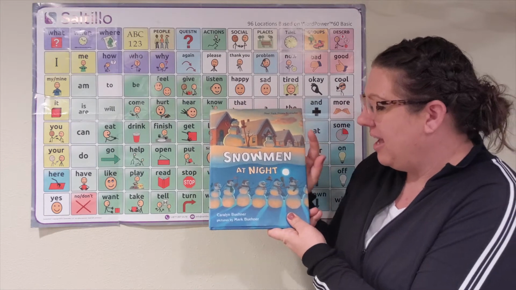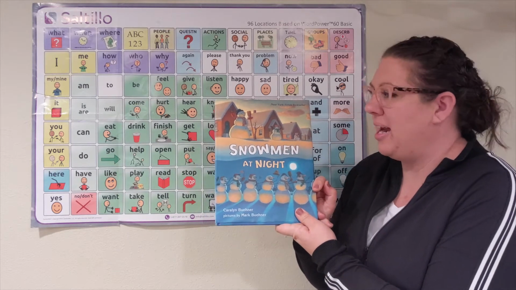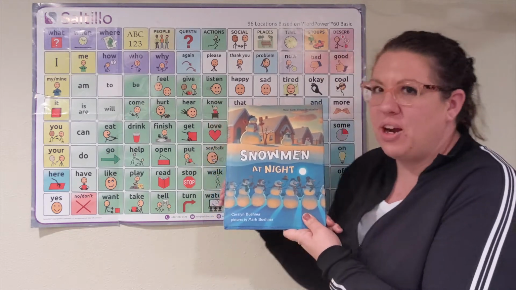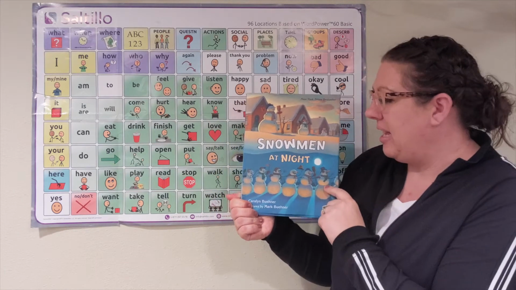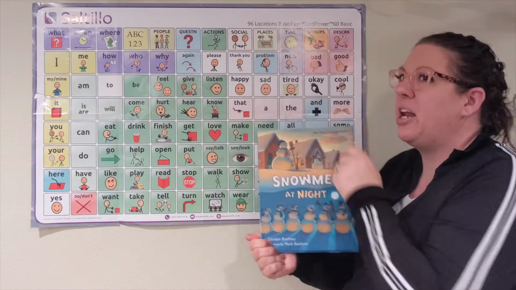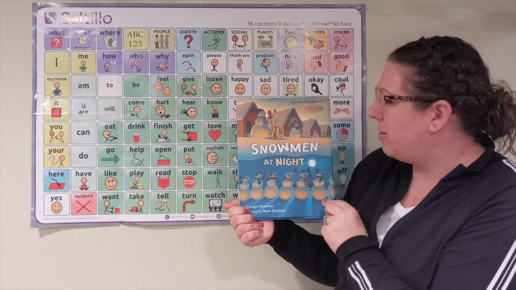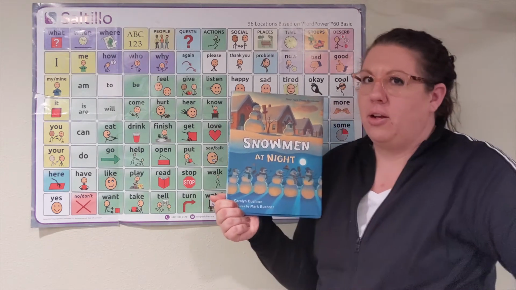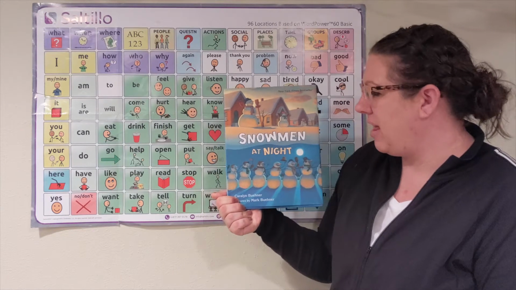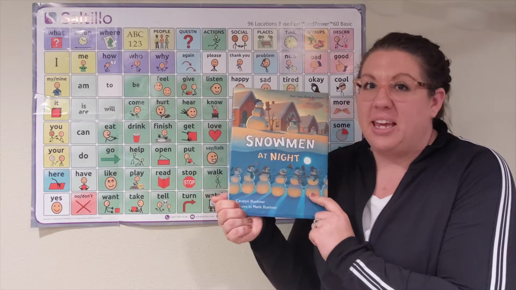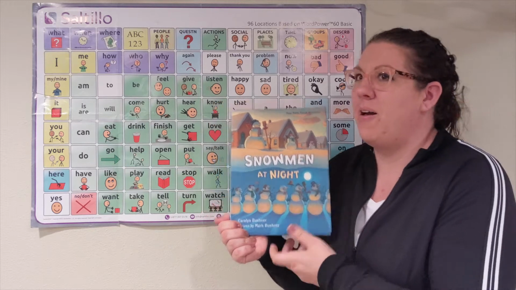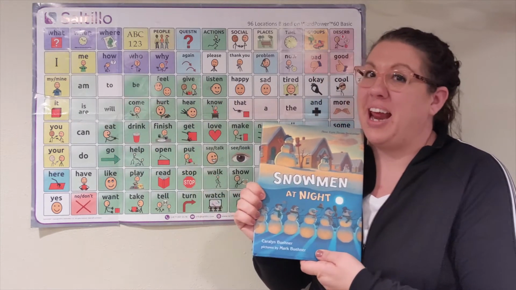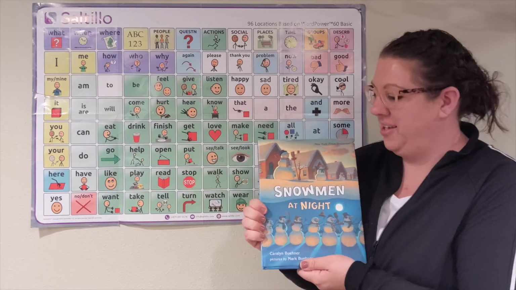Okay, so if we look at our picture and our front cover, it has a picture of the snowmen during the day and then a picture of the snowmen at night. And they are different pictures. Not only because it's day and night, but the snowmen look different in the picture. Here they are standing very still in front of the houses, but here it looks like they're moving. Wow. I wonder what's going to happen in our story.